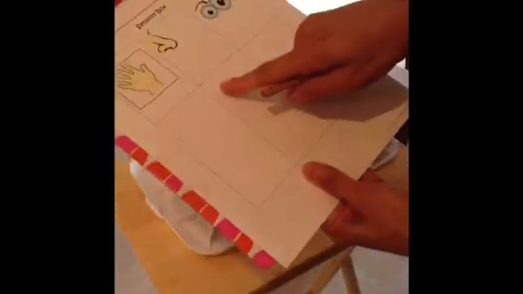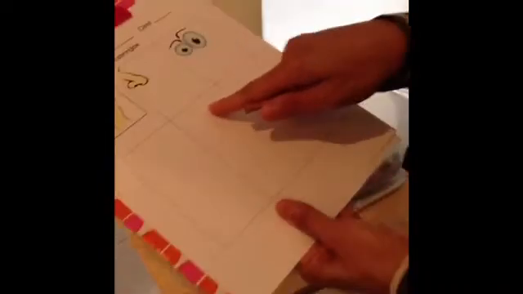If they can write cinnamon stick, they can write it. But since it's kindergarten, they can draw a picture of the cinnamon stick right here. Sensory boxes are really fun also if you're teaching measurement. It's really fun for the students to have a sensory box in the classroom.